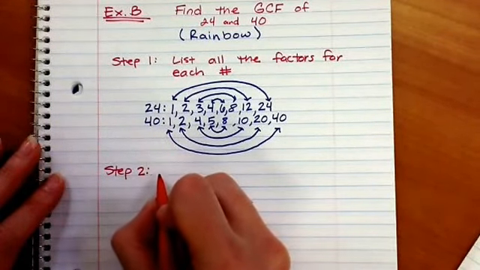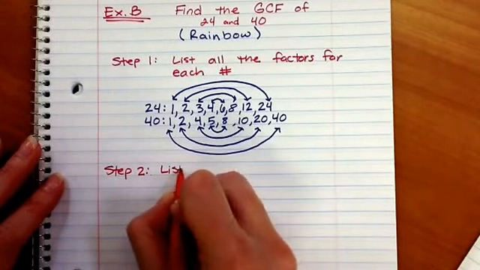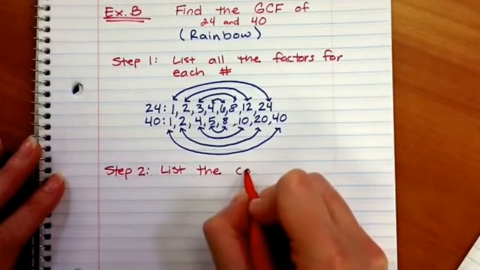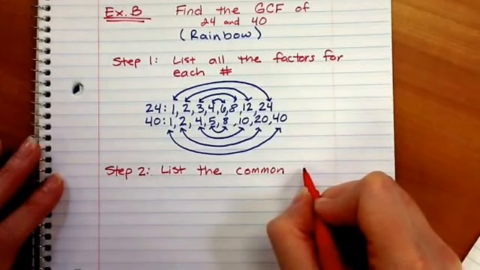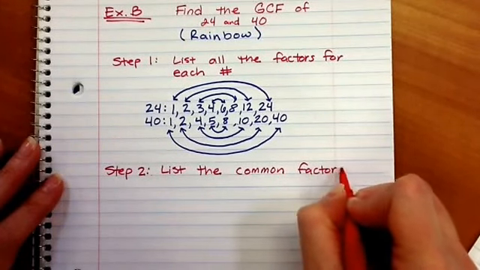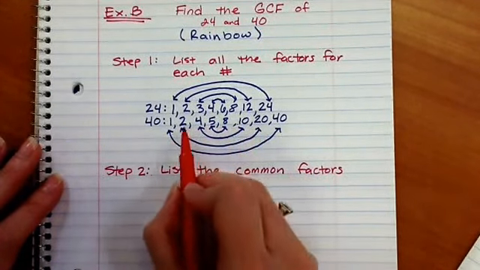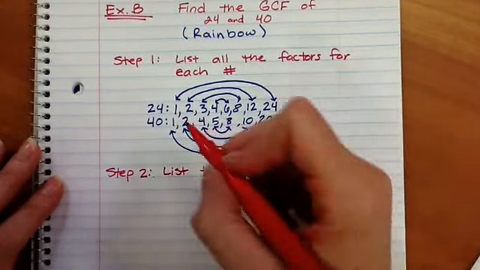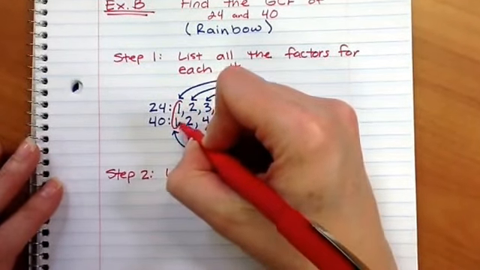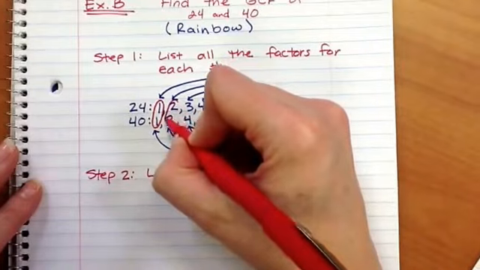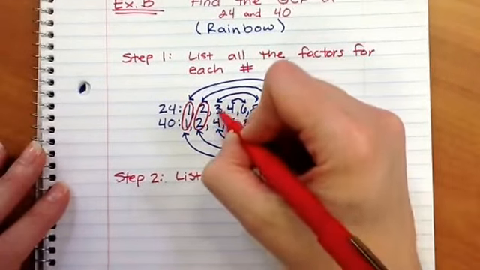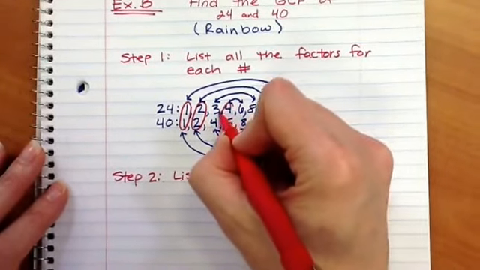And what you want to do in step 2 is list the common factors. And you want to list all of them that you see in your factors up here. So I'm going to circle them as I see them. I see that 1 is in common between these two. I see 2 is in common. 3 doesn't have a partner, but 4 does.